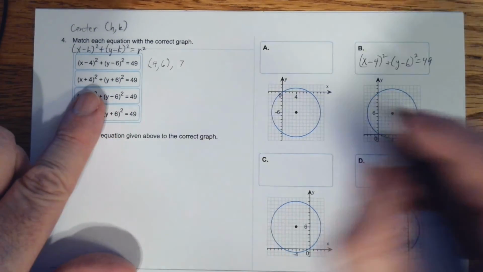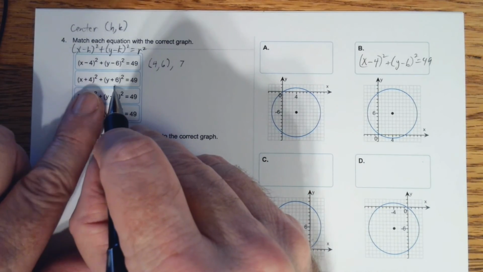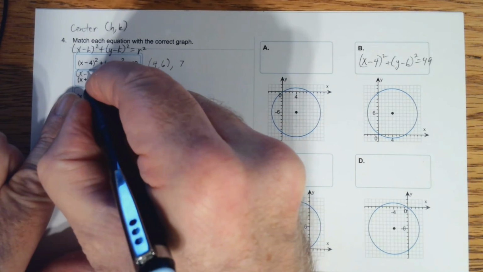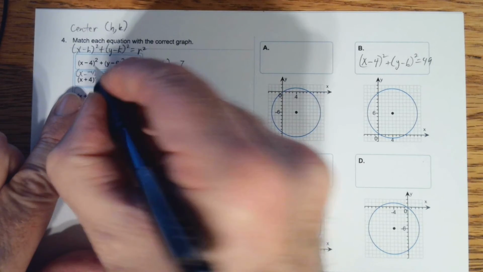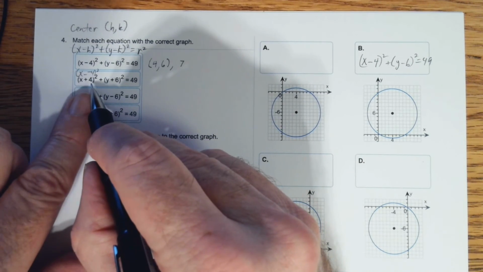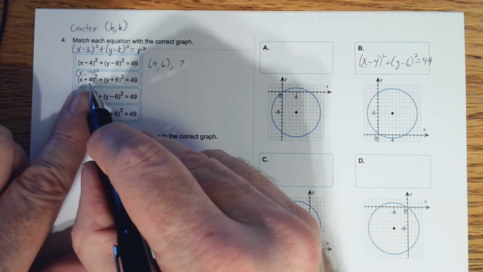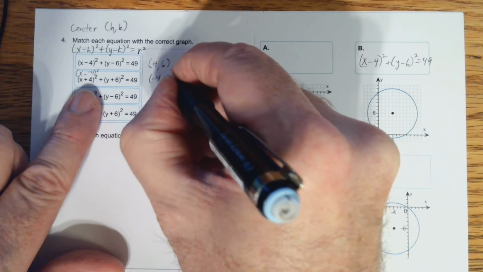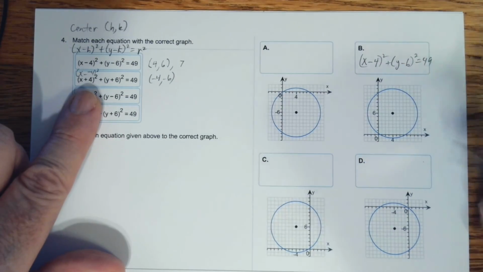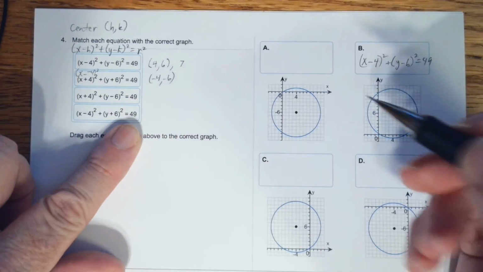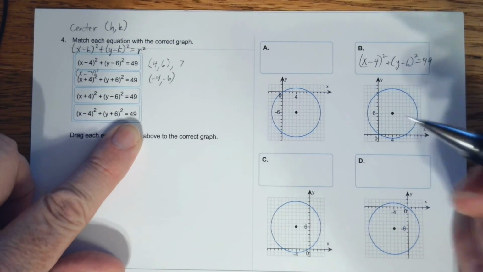All right, for the second one, you can see the only thing that's changing is the signs. So this is really like x minus -4 squared, which would tell me my h is a negative value. It's really just the opposite of what's here. It's a +4, it'll be a -4. Our center is going to be at (-4, -6). And again, all of these circles have a radius of 7. This is our r squared, so 7 squared is 49.